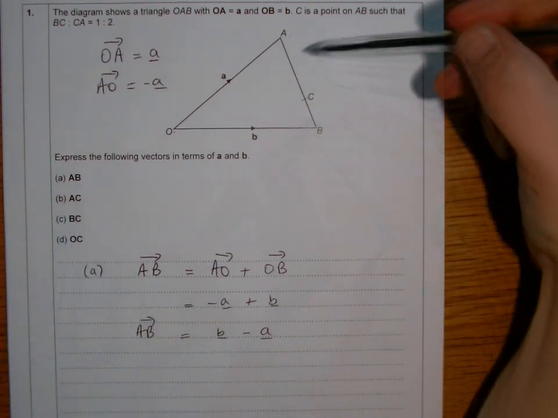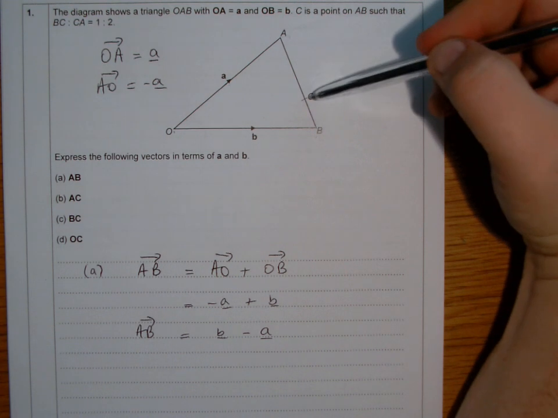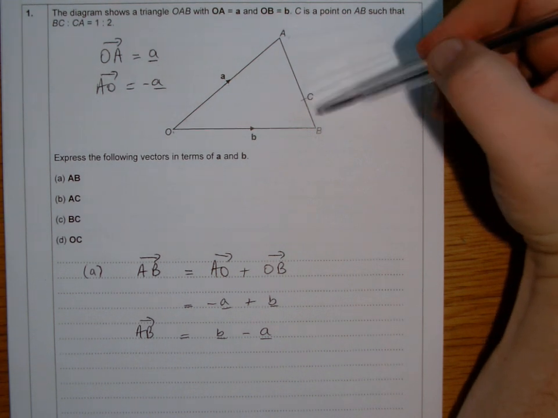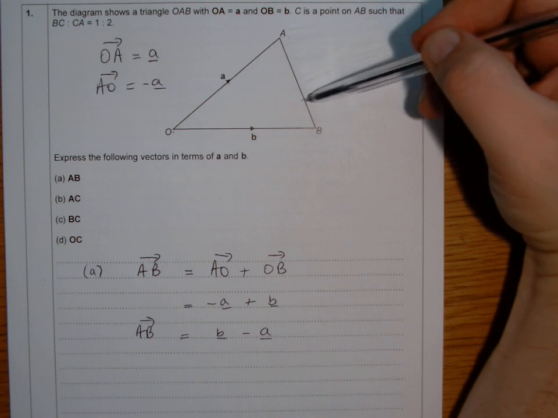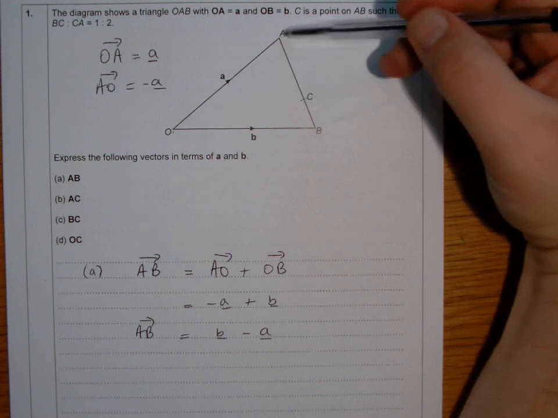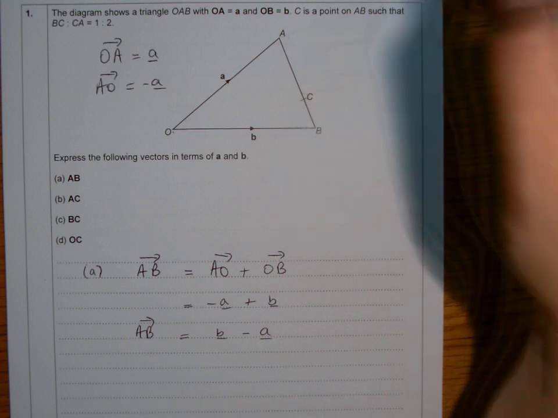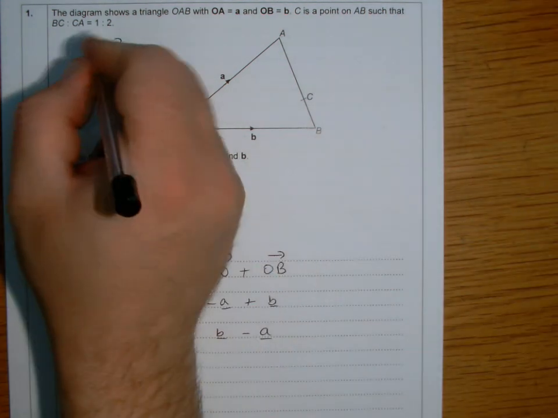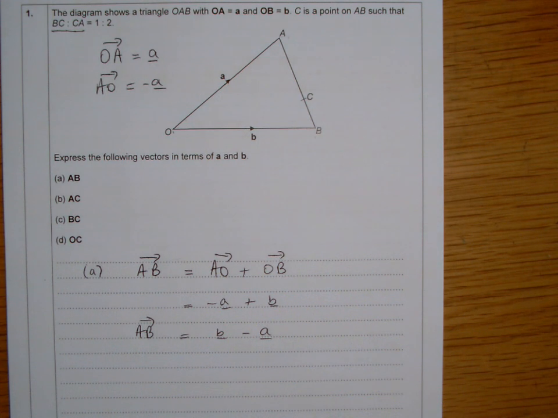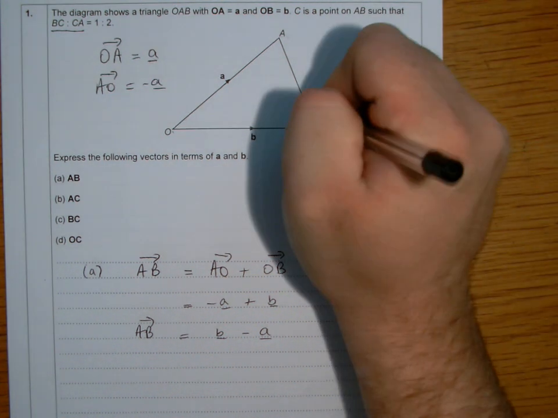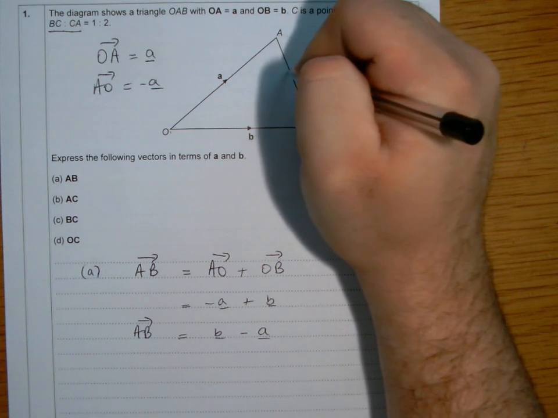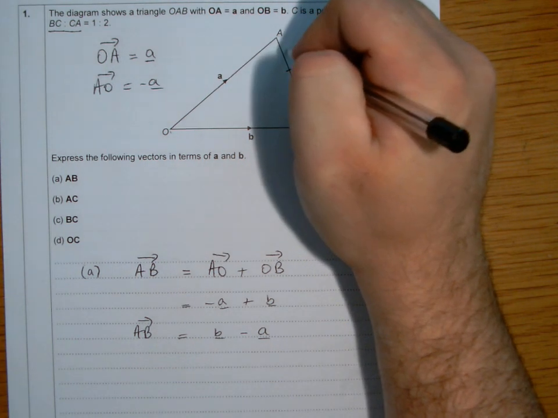So with part B then, they're asking for the vector AC. Now, you'll notice C is a long way along this path AB, okay? It's not quite as long as B from A. Okay, and they're giving us this ratio, it says the ratio of BC to CA is 1 to 2. So diagrammatically it's quite good here because you can see that this is like one part here and we can split this up then. So we've got another 2 parts here, haven't we?